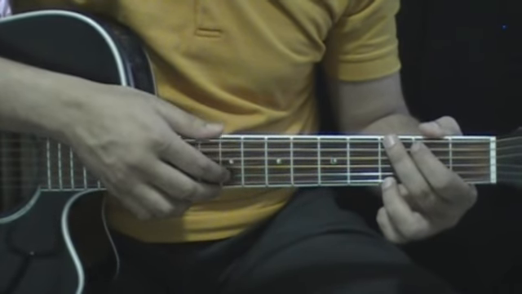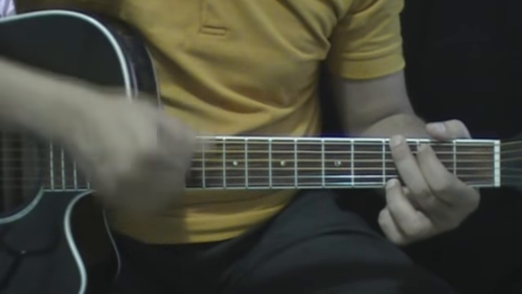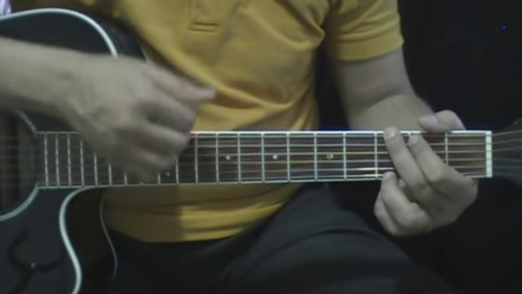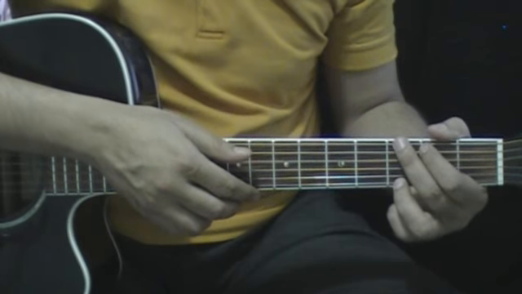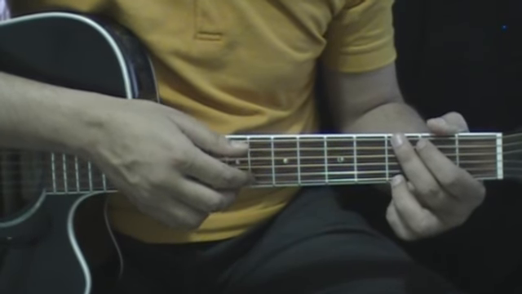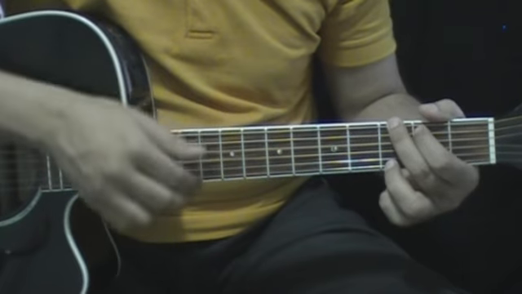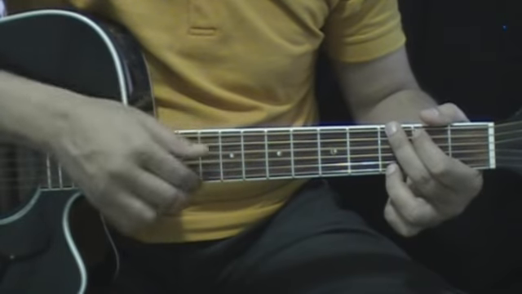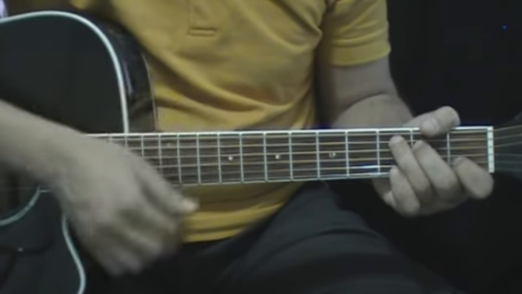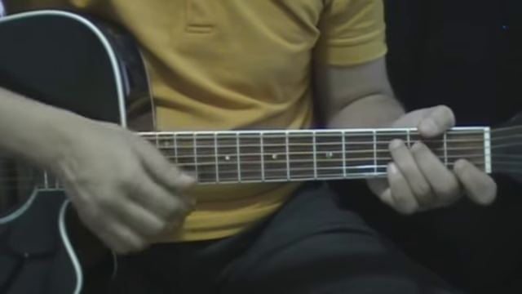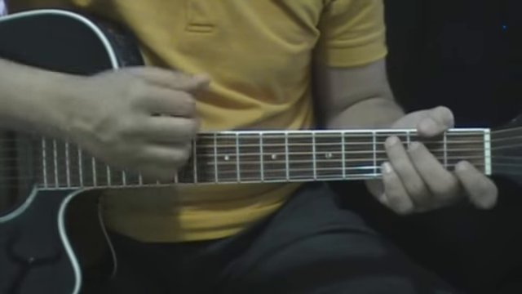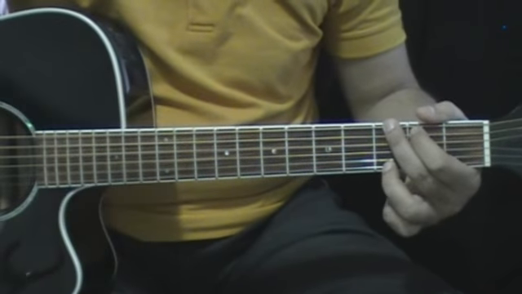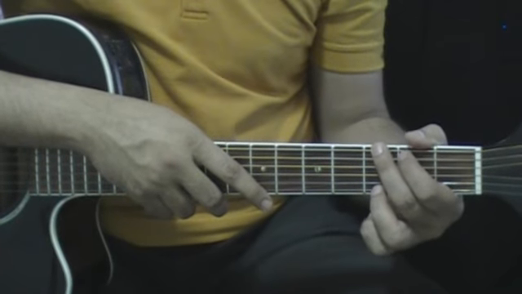Let's try with G and C. Let's try it once again, and I'll play it slowly and increase the speed so you can play along with me. That's going to take a little bit of practice.